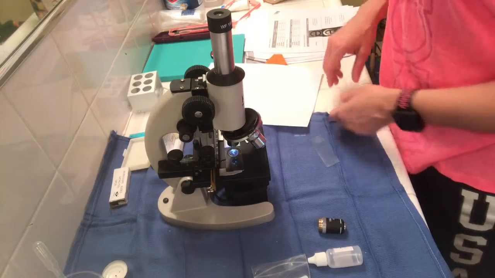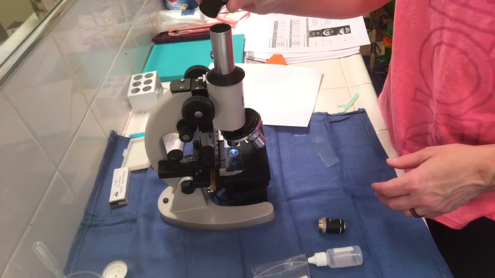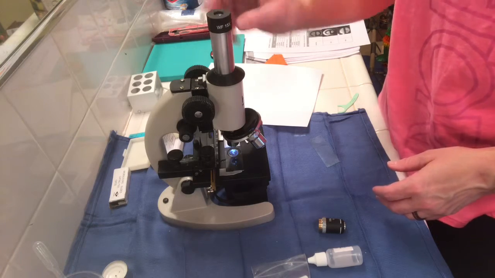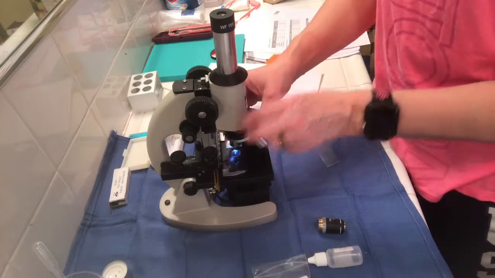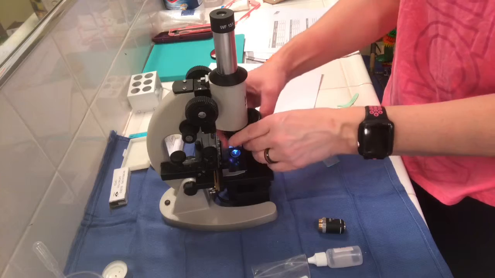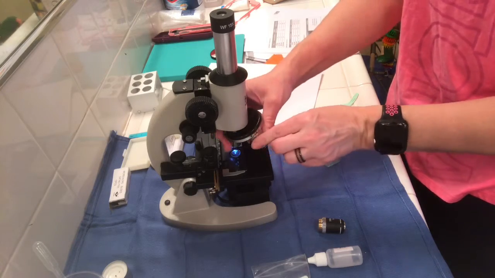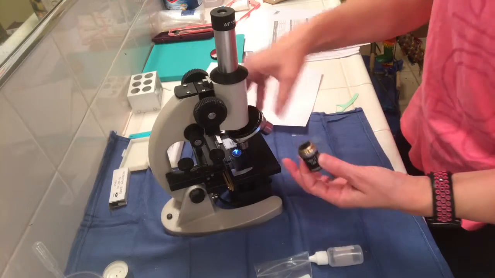The other things that we went over were the magnification. This is the ocular magnification, and it's 15 times. The scanning power is 4 times. The low power is 10 times objective magnification. The high power is 40 times. And the oil immersion lens is 100 times.